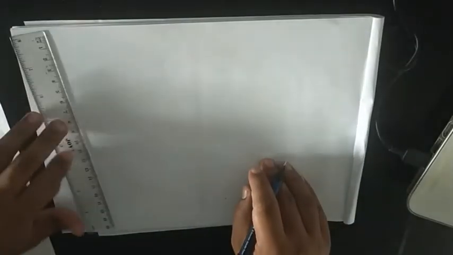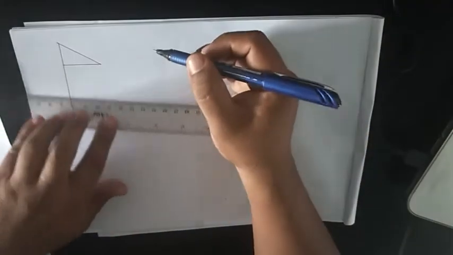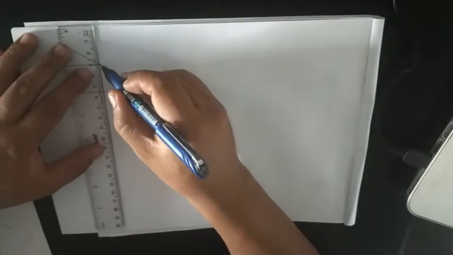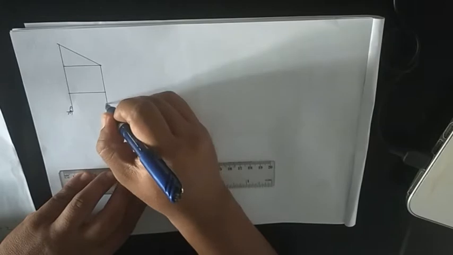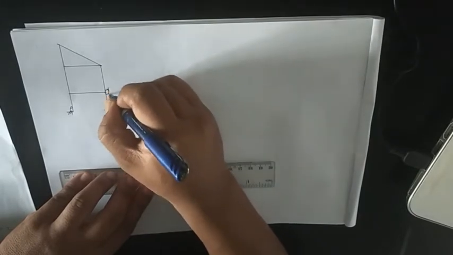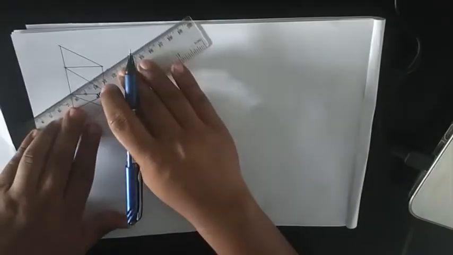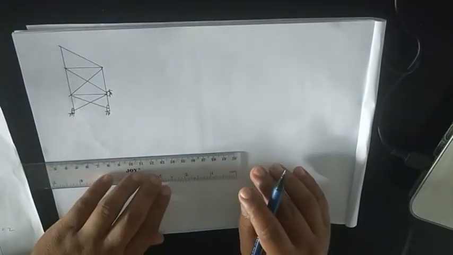So consider this truss. Pin, pin, and you have roller, then surrounded by members, and of course you have some loads.